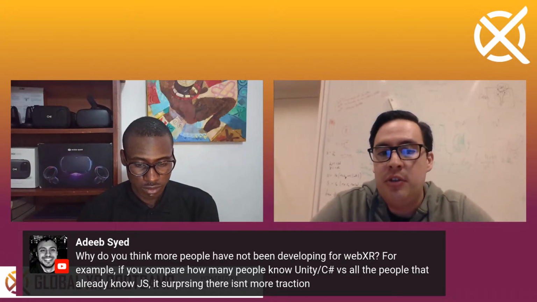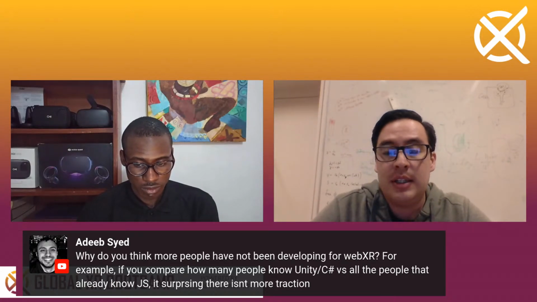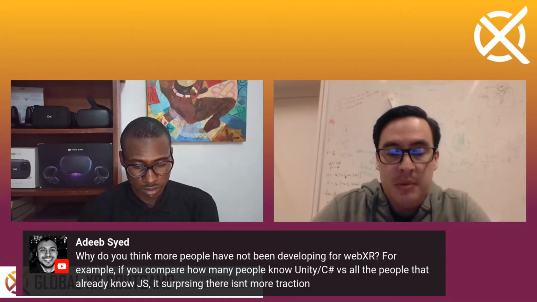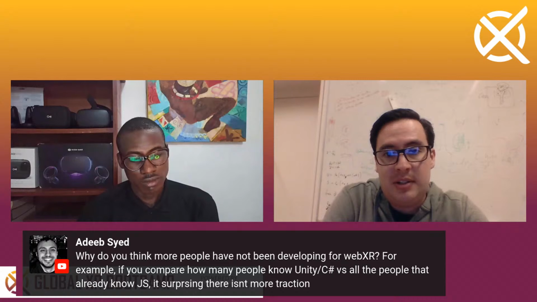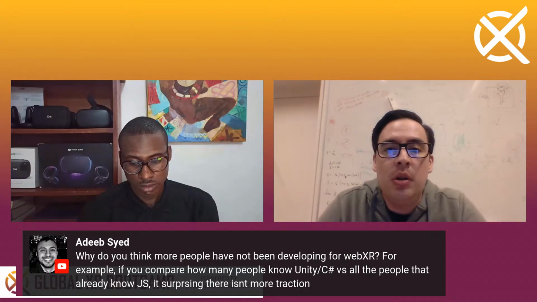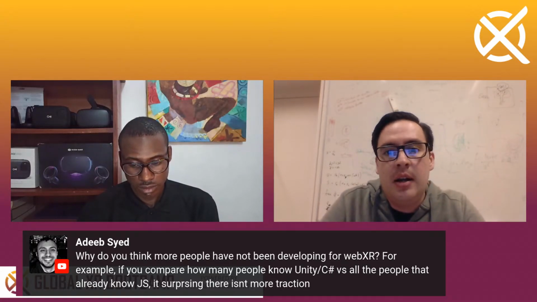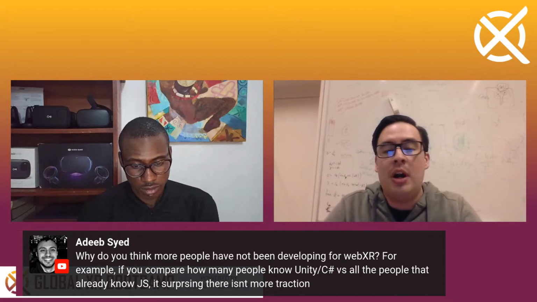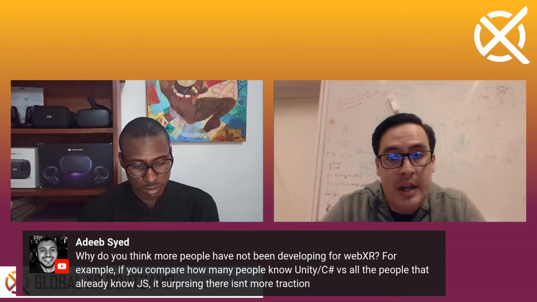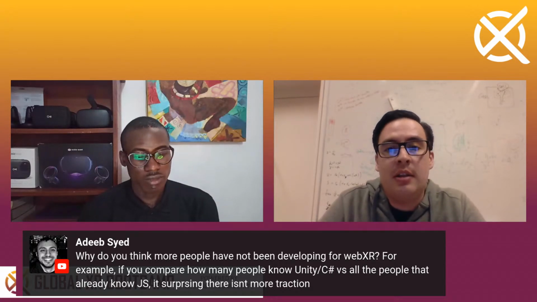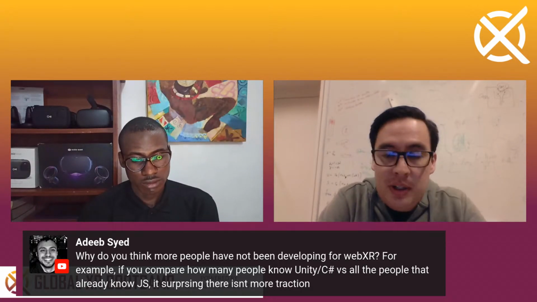So I think in the future we will start seeing more people adopting WebXR, because as you say, there are a lot of people who know JavaScript. The goal of most of these WebXR open source projects is that people who already know JS but do not know anything about 3D can still create great 3D content without being a 3D developer.